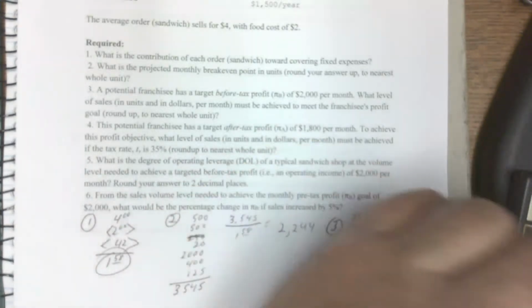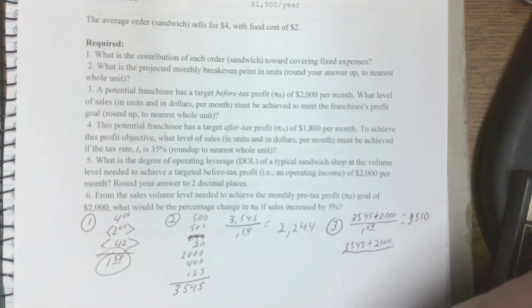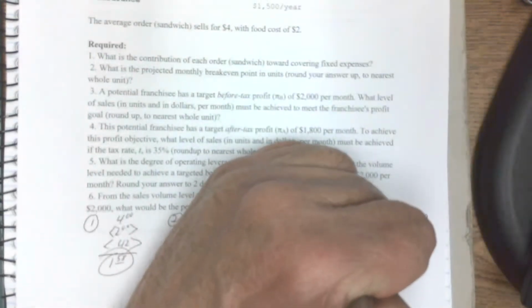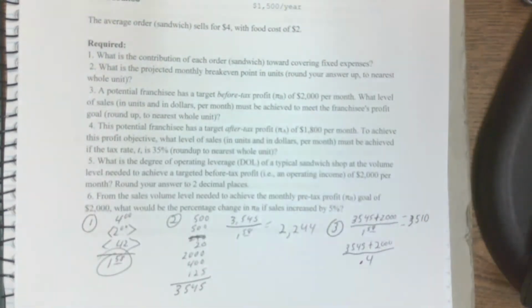divided by 4, is 0.4. Is actually 0.395.